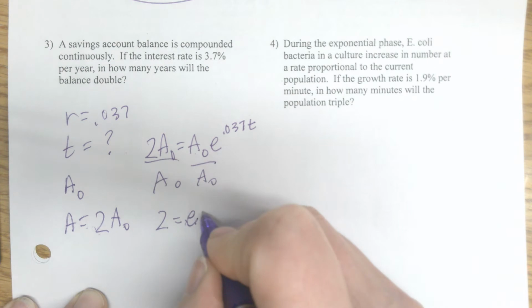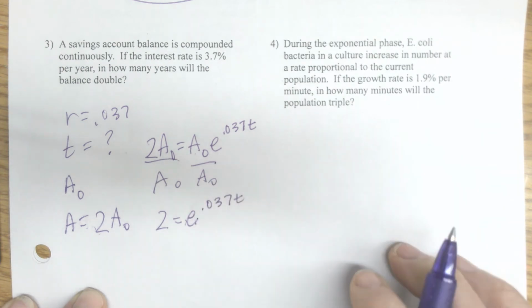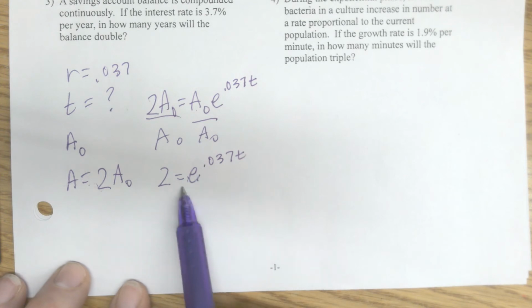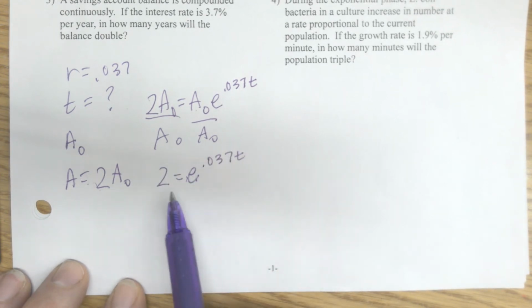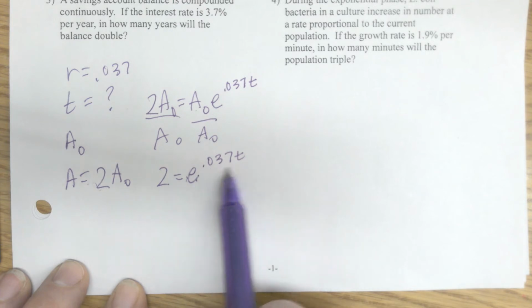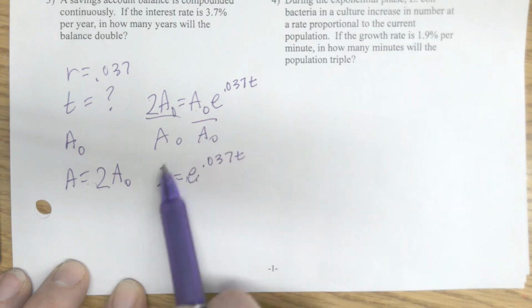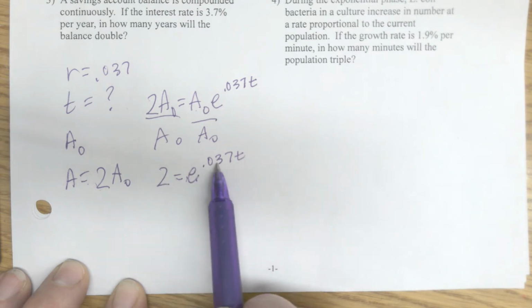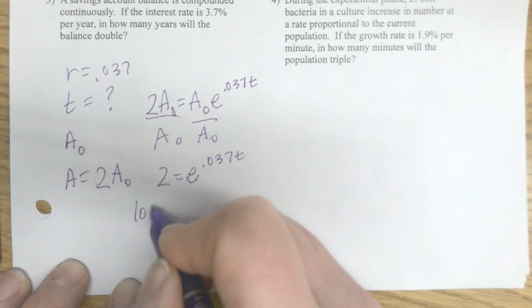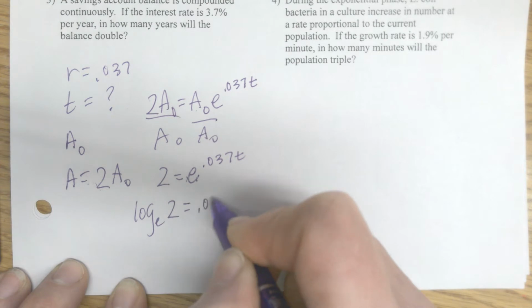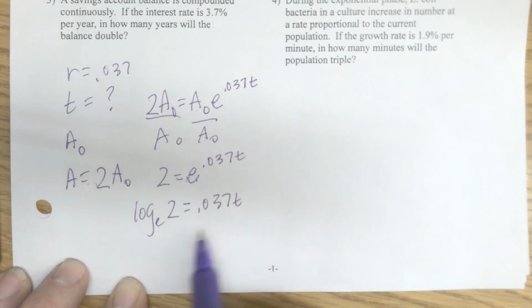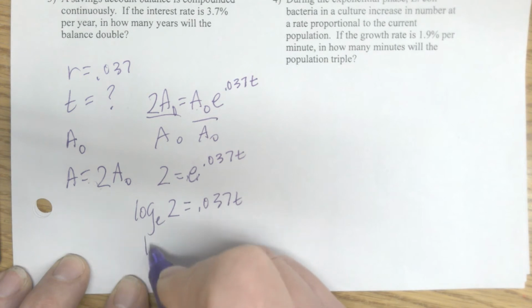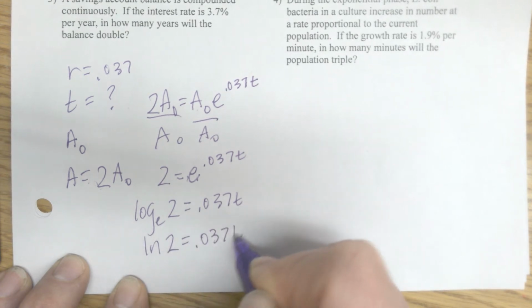e to the 0.037 t. All right, now this is where I have to use the natural log, because what I need to do is drop this power down. And so remember how this works. I'm just converting into log form. The log base e of 2 is 0.037 t. That's just that exponential and log conversion. Well, we don't write log base e, we write ln 2 is 0.037 t.